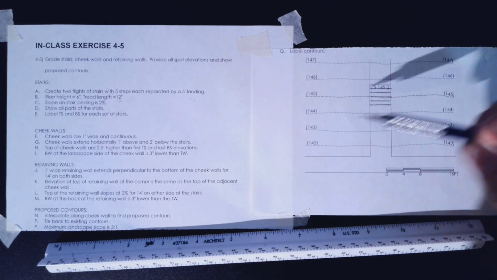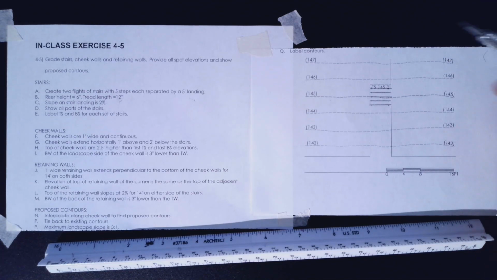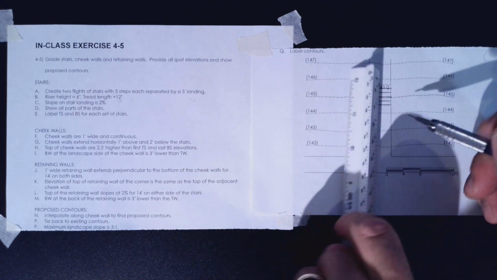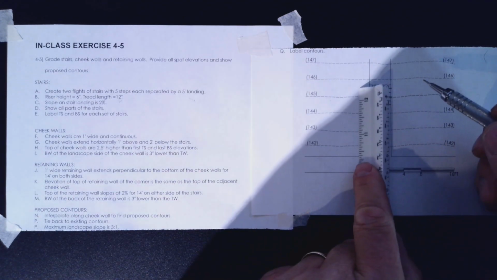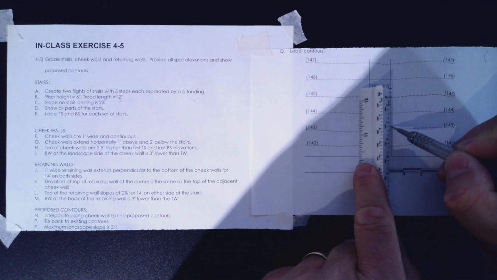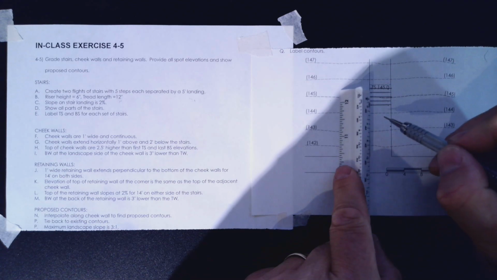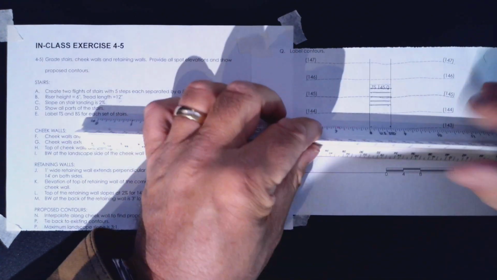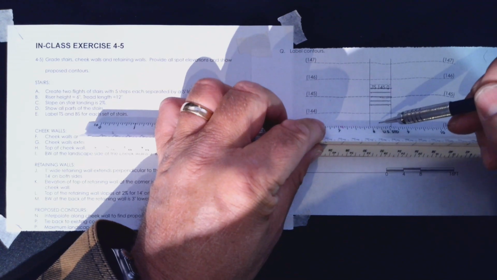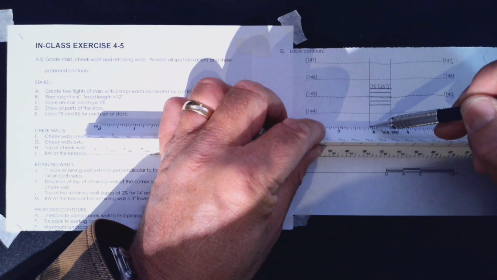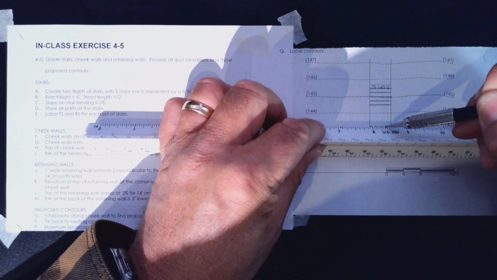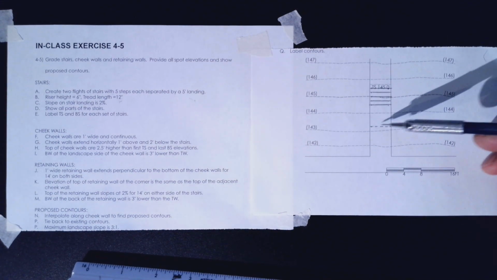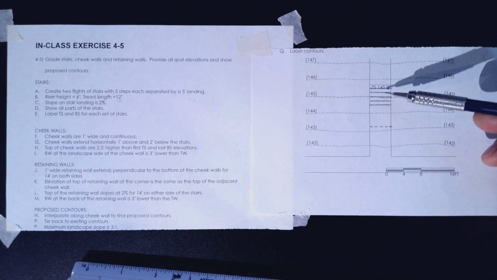And then it says separated by a 5 foot landing. So now we've got to draw the 5 foot landing. Come off that bottom step, we go 5 feet. Right, and now remember, this is going to be a dashed line. This is the top of your step where it meets. This is not actually a riser. This is that expansion joint for this second flight of stairs.